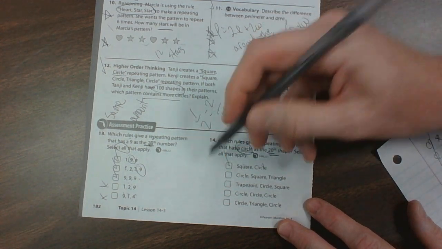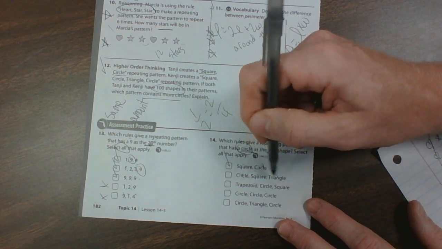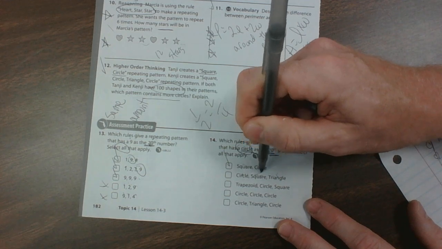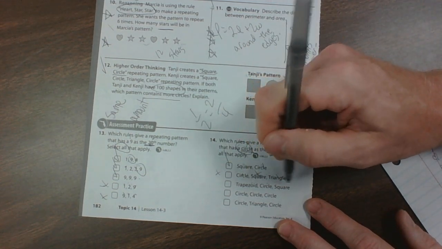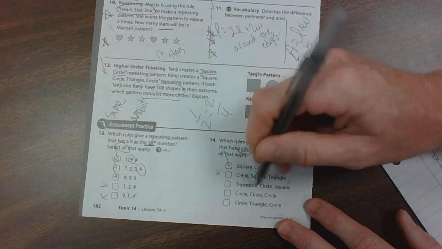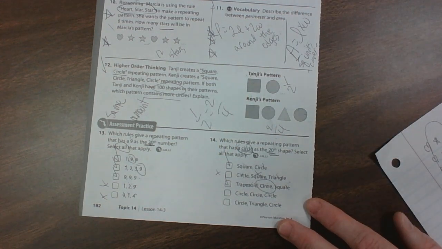Yes, we are. 1, 2, 3, 4, 5, 6, 7, 8, 9, 10, 11, 12, 13, 14, 15, 16, 17, 18, 19, 20. Did we land on it? Nope. Because we will land on circle as the 20th. 1, 2, 3, 4, 5, 6, 7, 8, 9, 10, 11, 12, 13, 14, 15, 16, 17, 18, 19, 20. Bada bing, we land on it. Didn't we? Yes, we did.